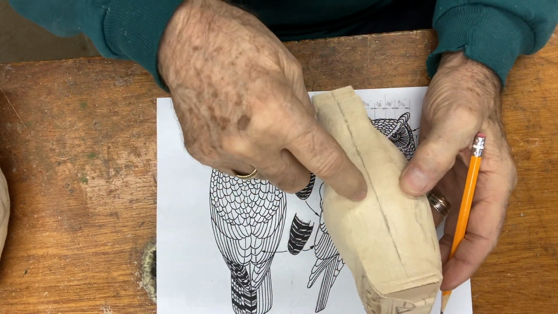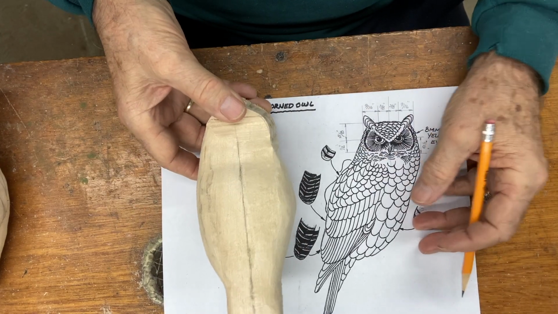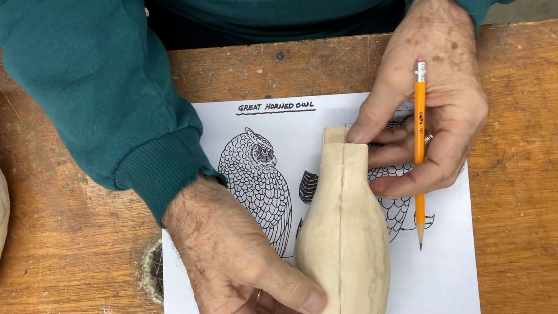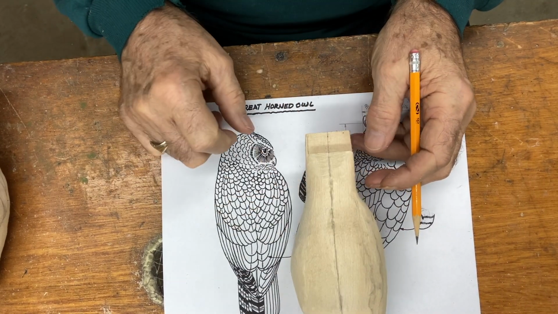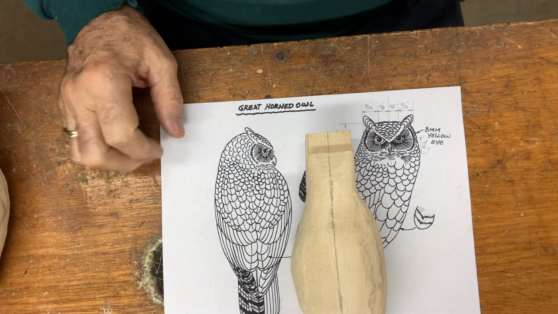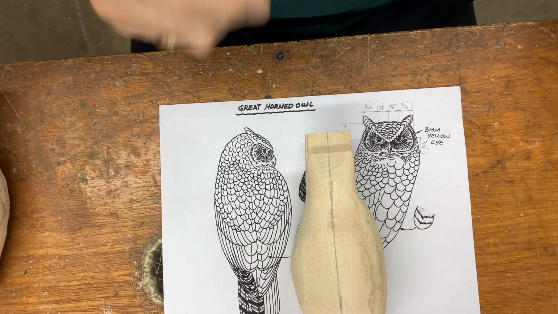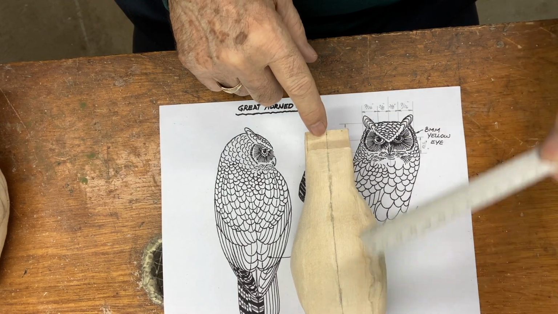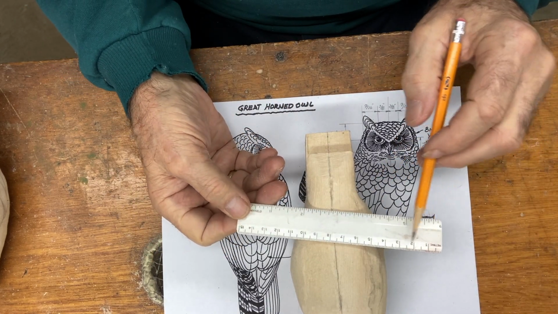Now I'm going to go on to what is the back, which is this one here, and I'm going to take measurements and points that I'm going to ask you to put on your piece. The first one I want to do is measure from the tail up, and I'm using my millimeters.